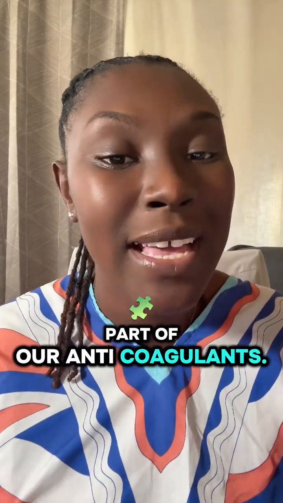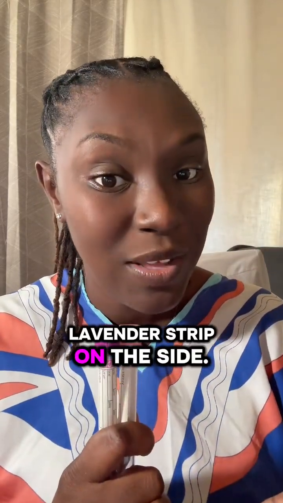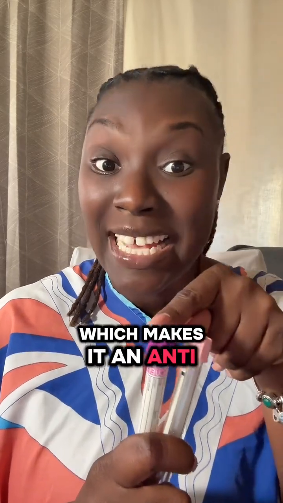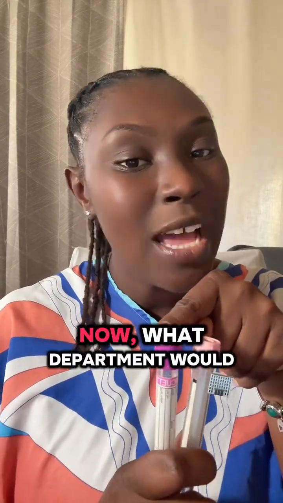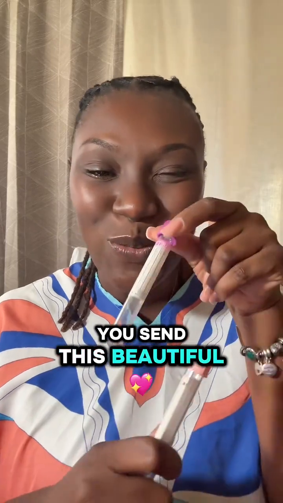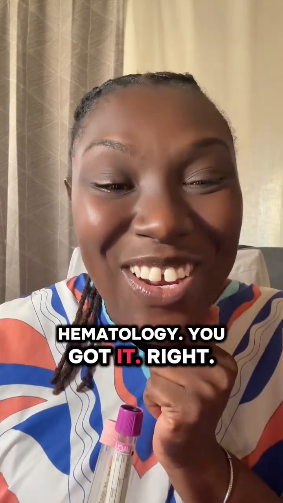Next, we have our EDTAs, okay? This is still part of our anticoagulants. Now, we have our lavender and our pink. We also have the royal blue with the lavender strip on the side. EDTA, it is binding with calcium, which makes it an anticoagulant tube. Now, what department would you send this beautiful tube to? Hematology, you got it right.